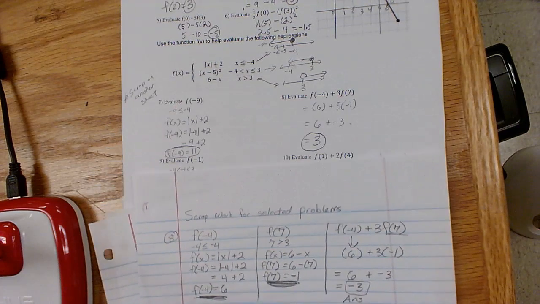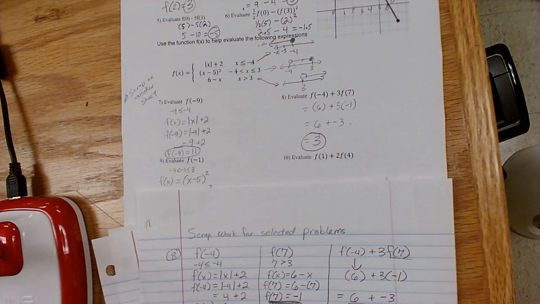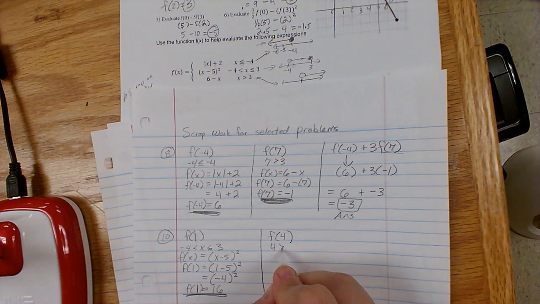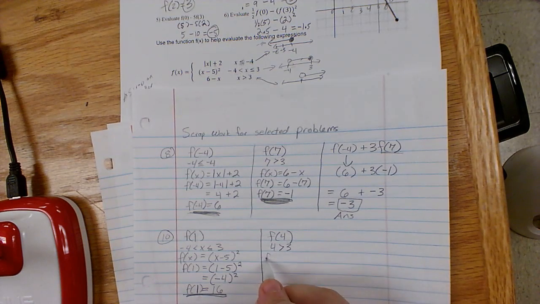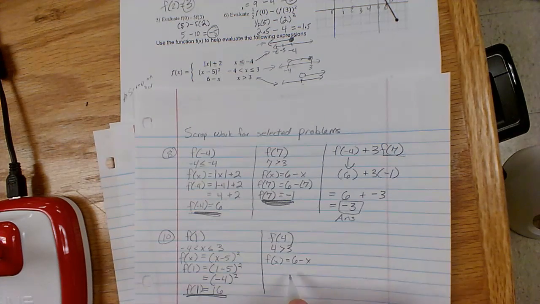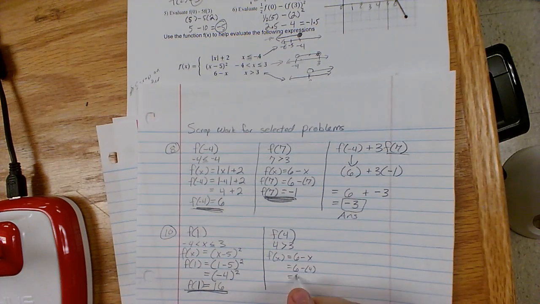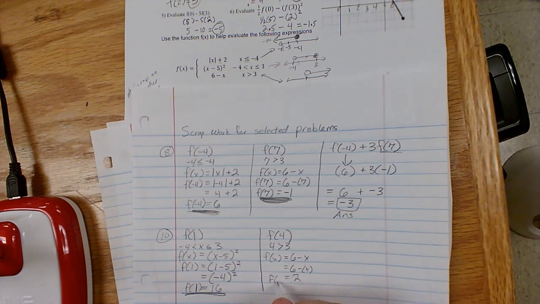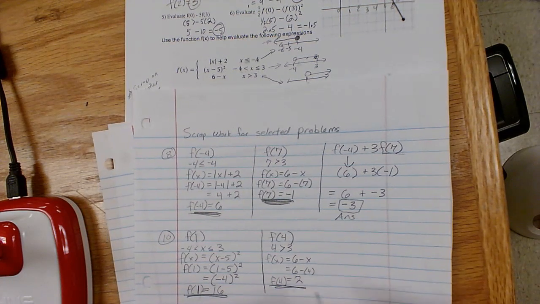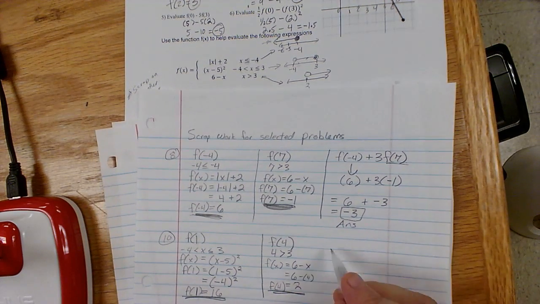Now we're going to look at f of 4. Since 4 is greater than 3, we're going to use the last line, 6 minus x. So we'll have 6 minus 4, and 6 minus 4 is 2. So there's the function at 4, and we'll need this for the last piece.